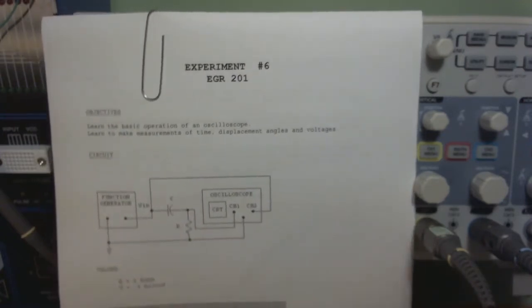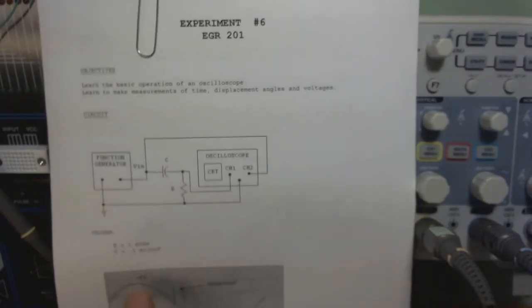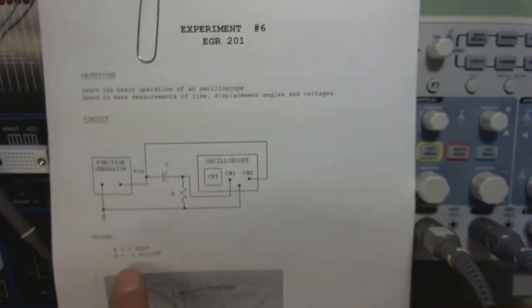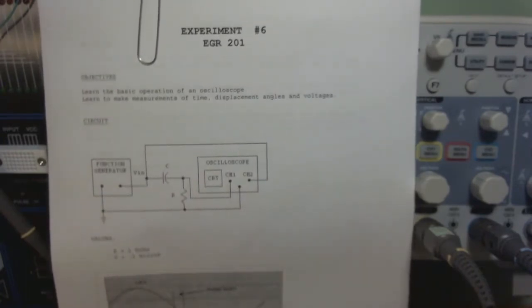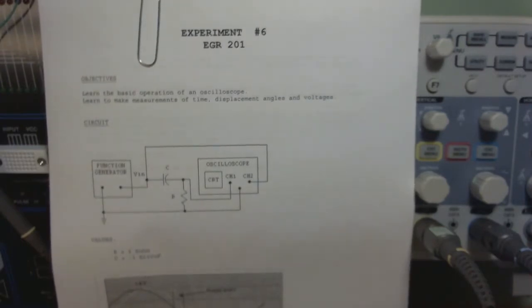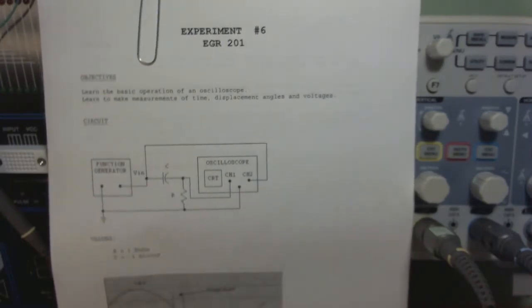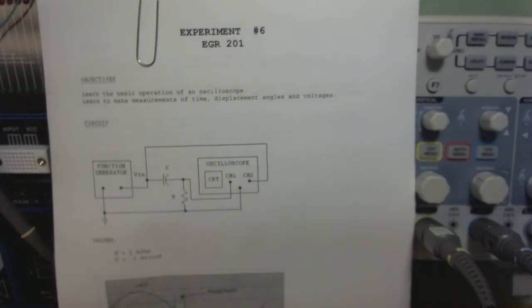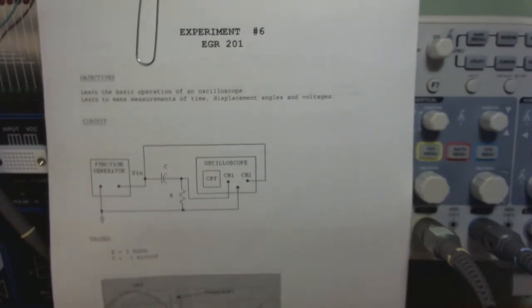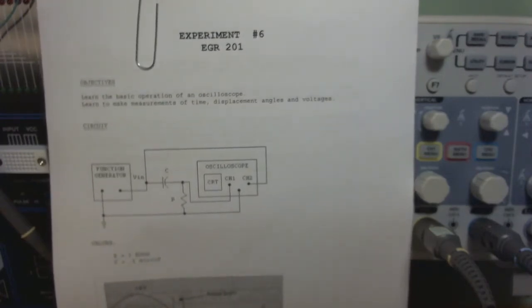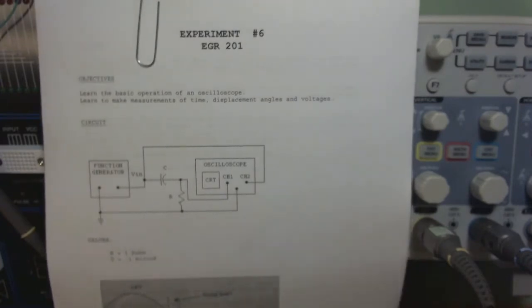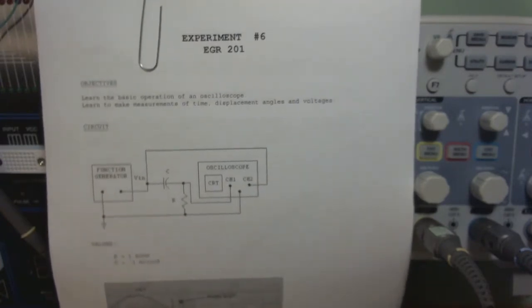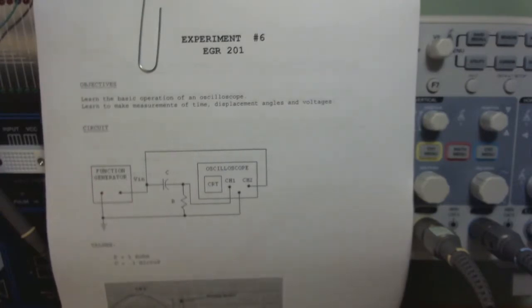The capacitor is 0.1 microfarad, 1 times 10 to the minus 6 farads, and the resistor is 1 k ohm. Like I said, the exact value of those is really not that important. As long as we're in the ballpark, we should be good with this. We're going to be running at 12 volts peak to peak. So from the very top of one to the very bottom of the other, that's going to be 12 volts.